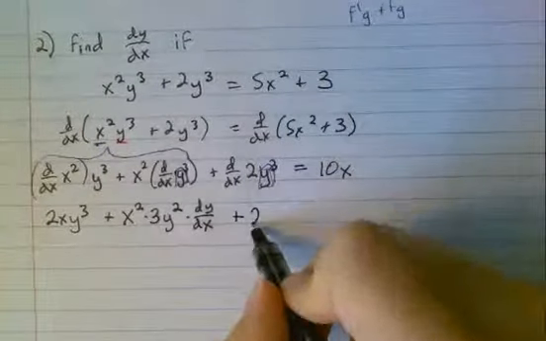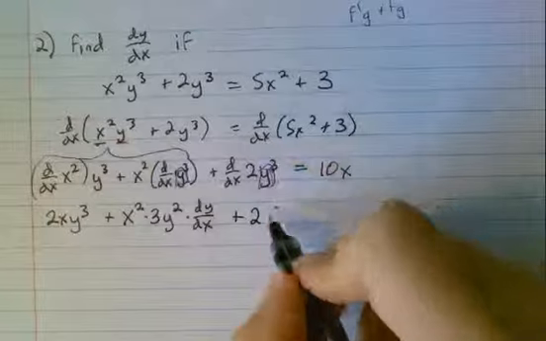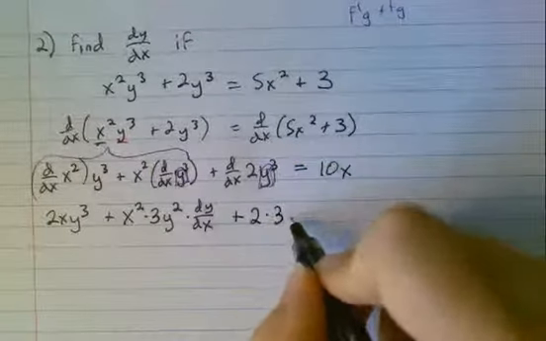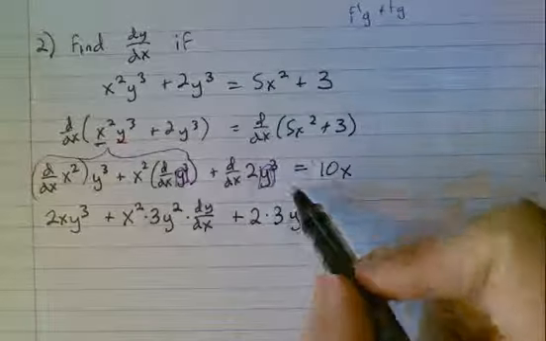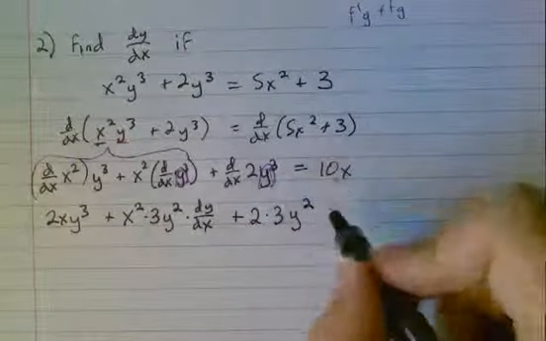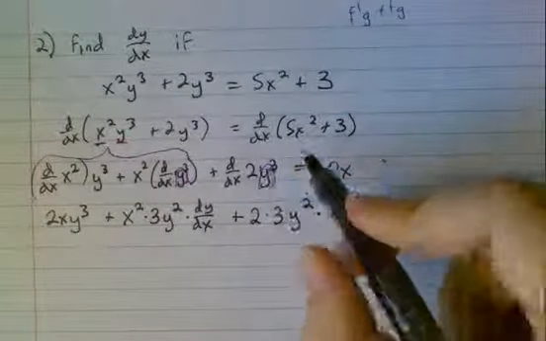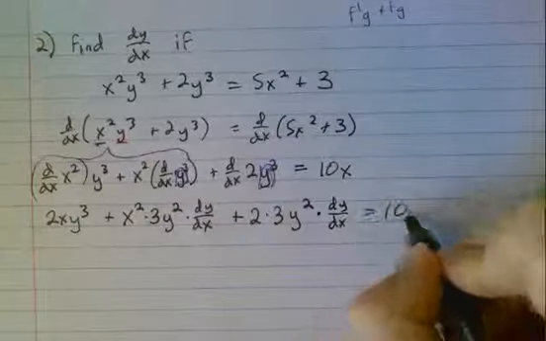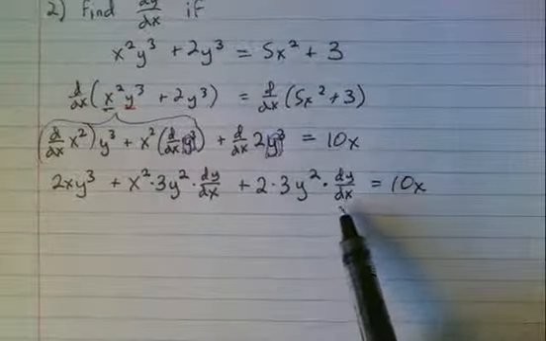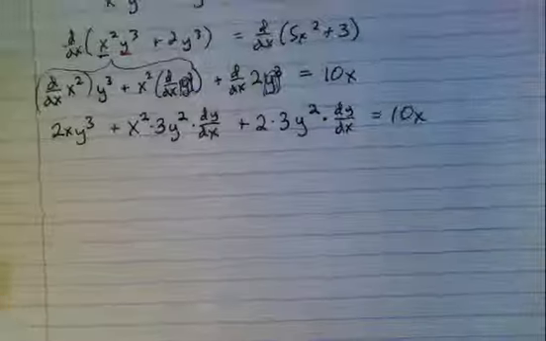Over here, this 2 is along for the ride. This is a box function. That 3 comes down. The y was in the box. These variables don't match, so we have to do the derivative of what's in the box, which is dy dx. We don't know what that is. We're going to solve for it.